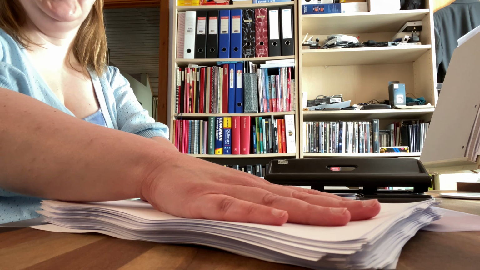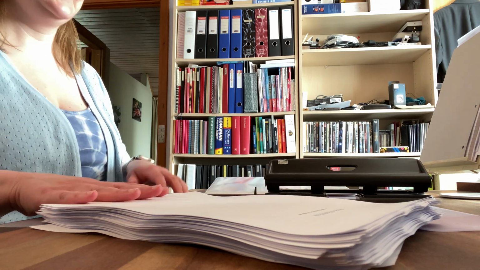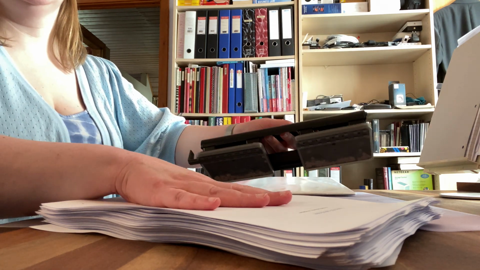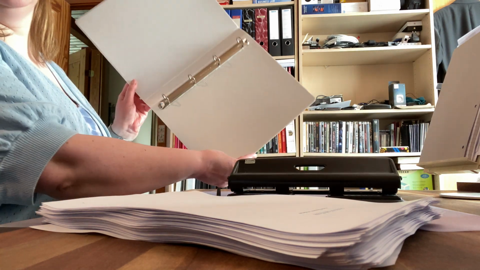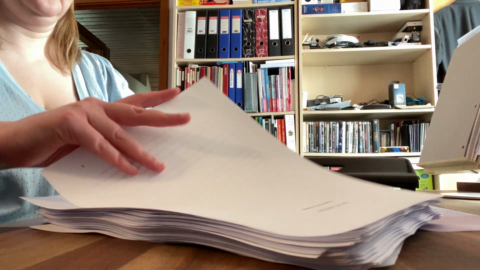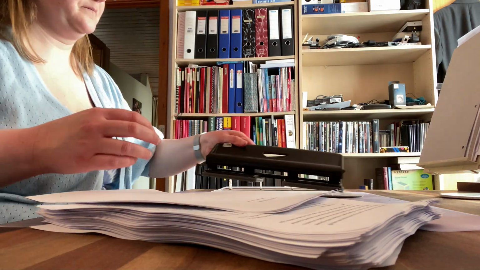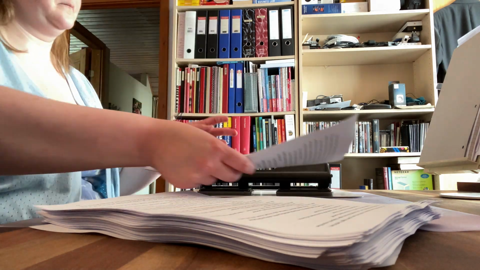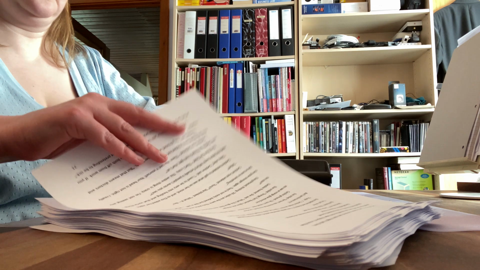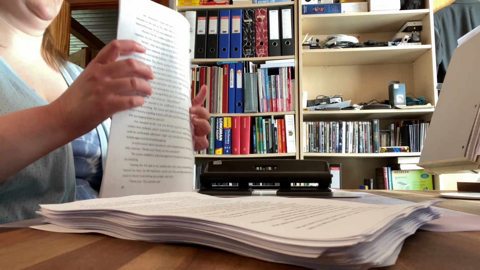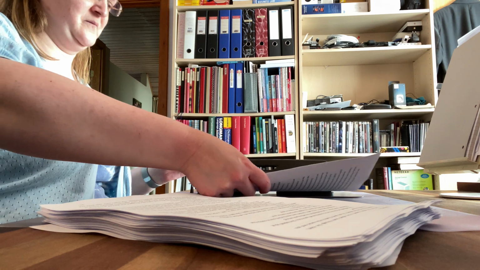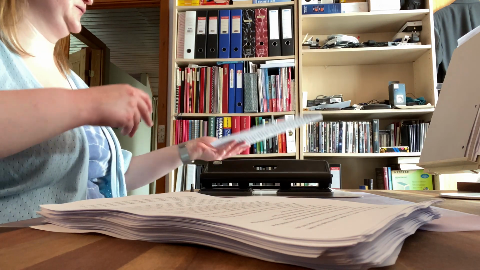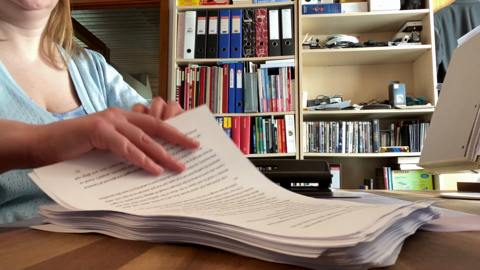The papers are still warm from the printer. I'm going to make holes in this and then put it in this binder. A lot of words. Novel number, I don't even know which number this is.